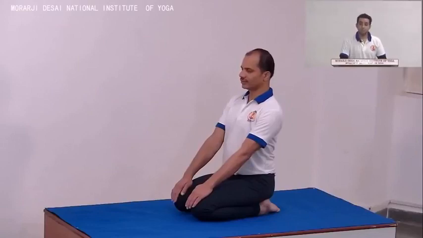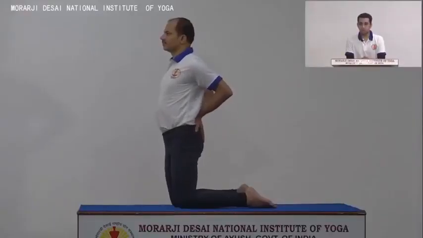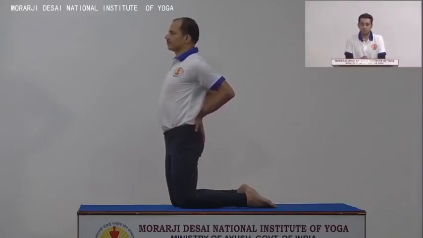Those who cannot perform Ushtrasana should do this practice, Ardha Ushtrasana. Inhale, come up to the kneeling position. Just open your knees and toes a little bit apart. Place the hands on the buttocks with the fingers pointing downwards. Elbows parallel to each other. Very good. Feel the stretching, feel the opening of the thoracic region.